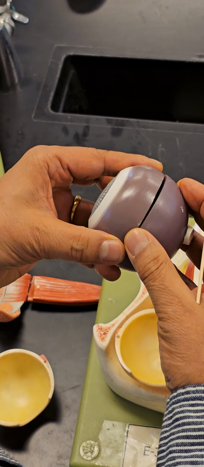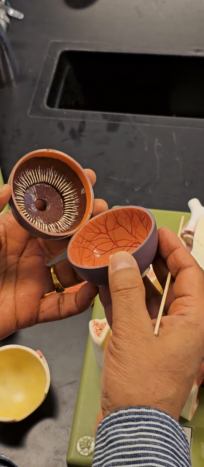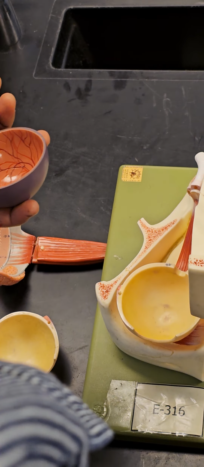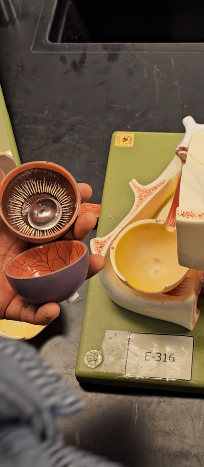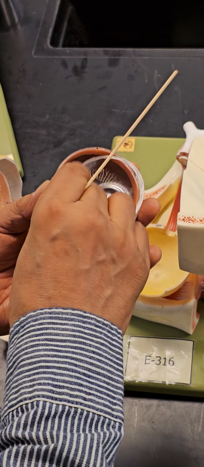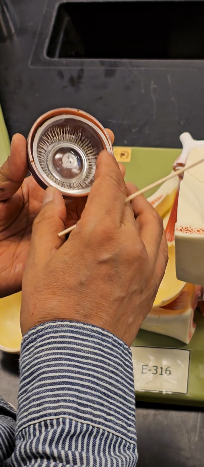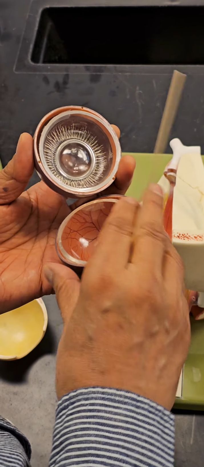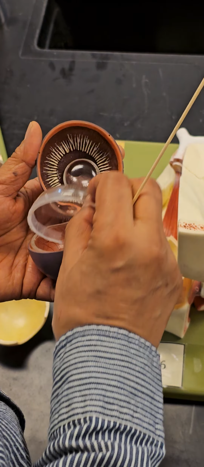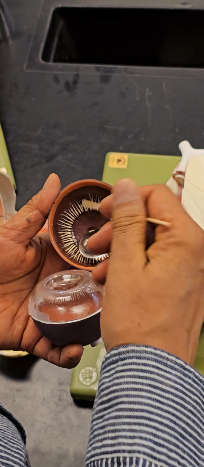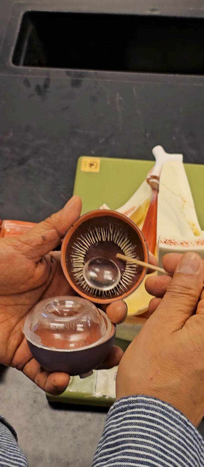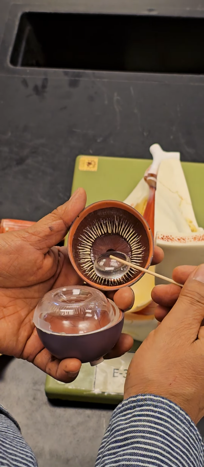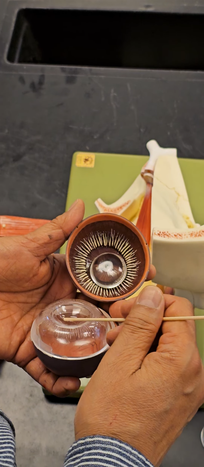If you open this structure, you will see the lens inside. The lens is supposed to be here, and behind the lens is the posterior cavity. The anterior cavity has the anterior chamber, and behind the lens is the posterior chamber.